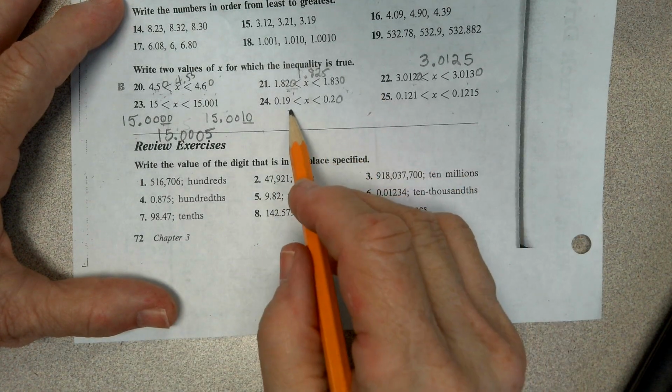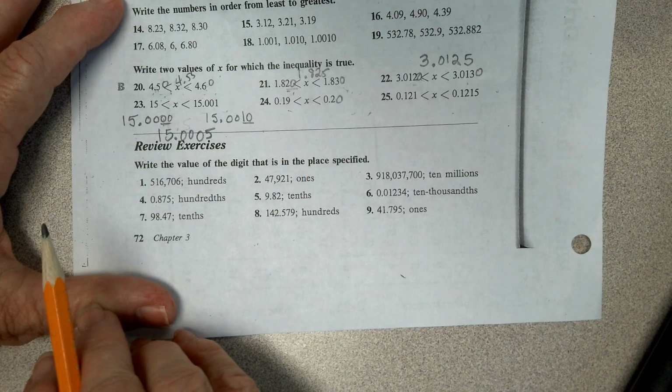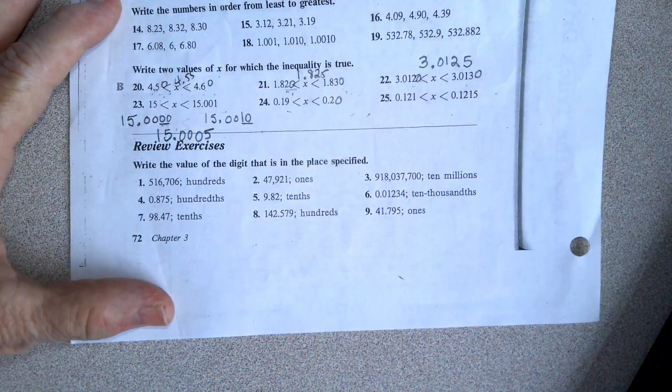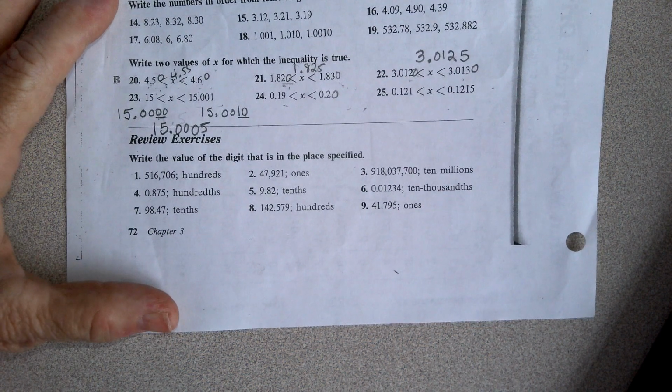Alrighty. Who knows what I still need to put onto that 19 and 20? Yes, ma'am. Can you what? Well, you can move to a different desk. All right, can you see better?